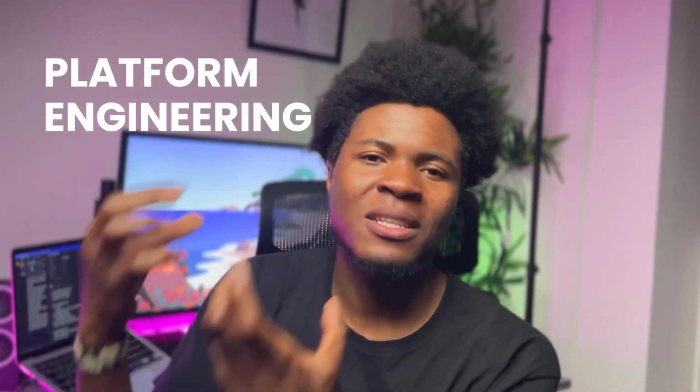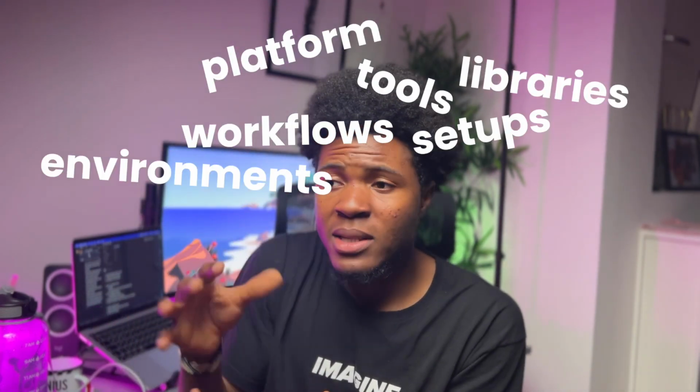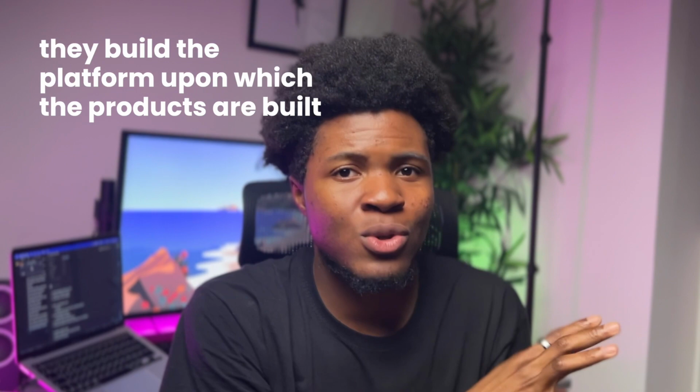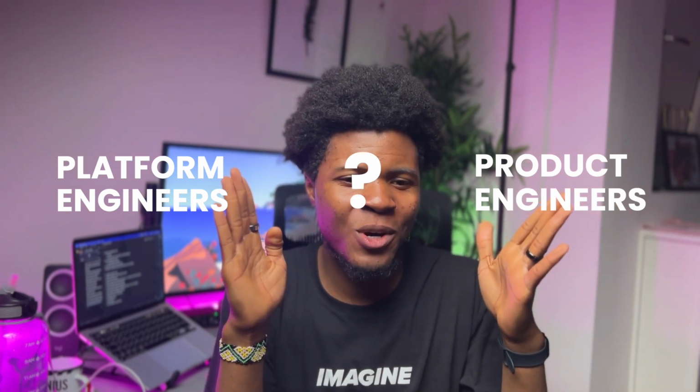But in other companies, or let me say in well-established companies who are very particular or conscious about risk or about the third-party tools that they use, they may want to build their own tools. Now, this is the platform side of that company. I think you'd find people calling them platform engineers. So they kind of build the platform, libraries, tools, workflows, setup, environments. They build all of these platform tools that the product engineers now use to build the company's product. You have platform engineers and you have product engineers. And now there is a gap. Who comes into this gap?